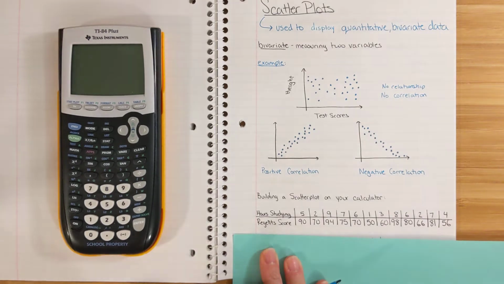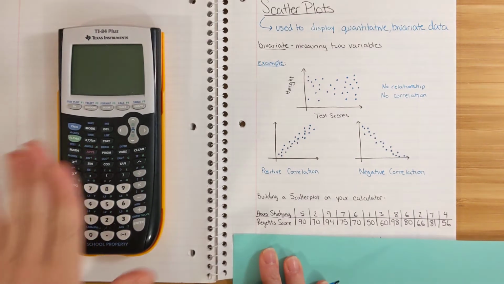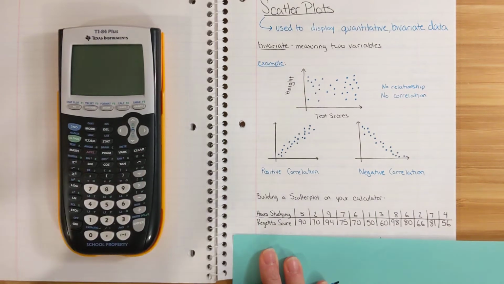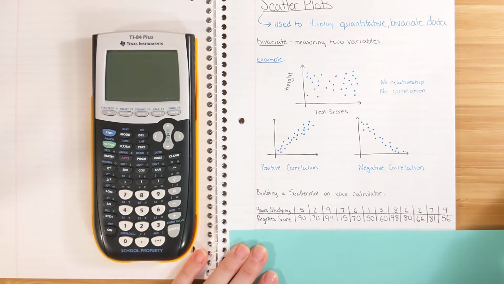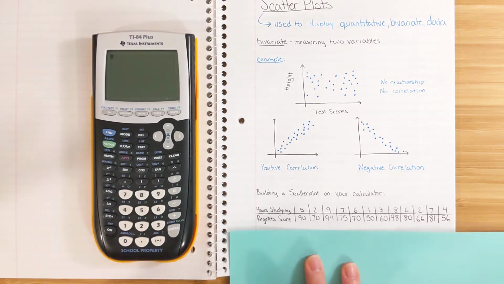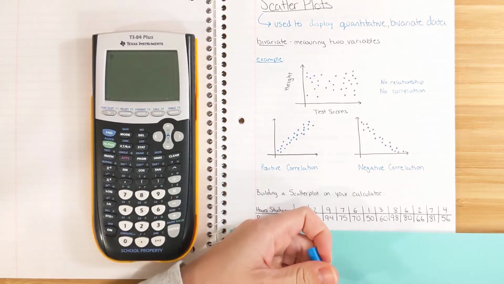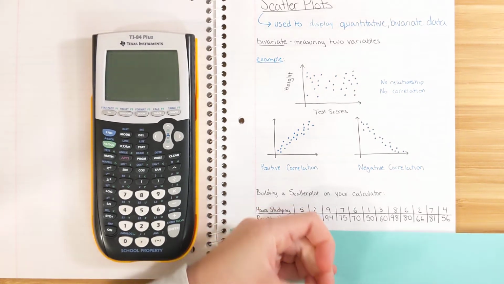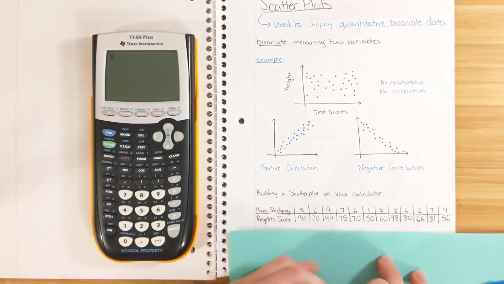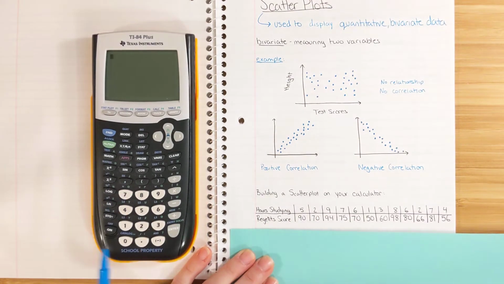So take a second, pause the video, copy down this table so that you have it in your notebook, and then make sure you have your calculator with you, because that's how we're going to generate our scatter plot. All right, so what I'm going to do here is I'm going to have a similar first step to what we did when we were putting other statistical values into our calculator. I'm going to tell the calculator what the data is and give it all the information that it needs.